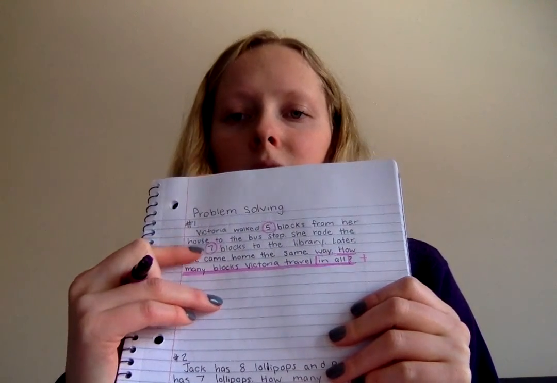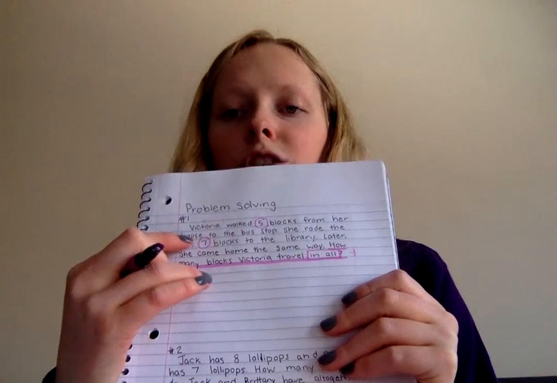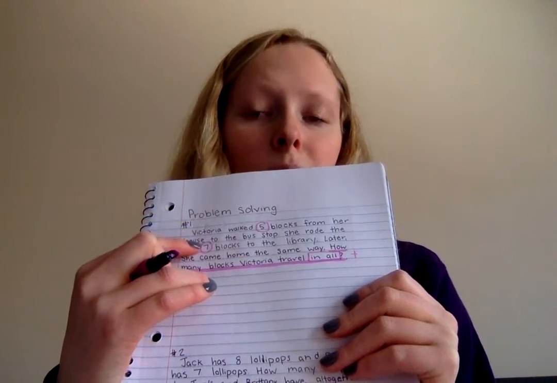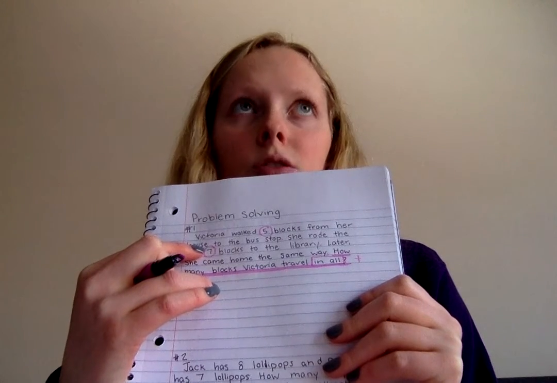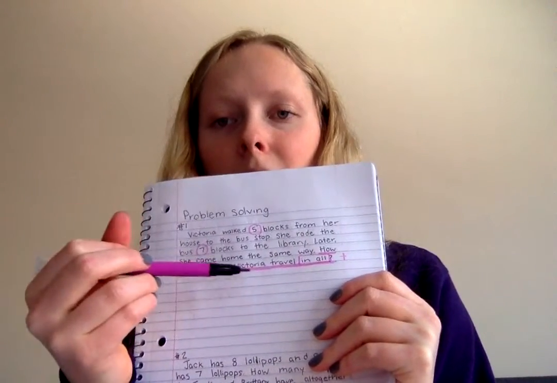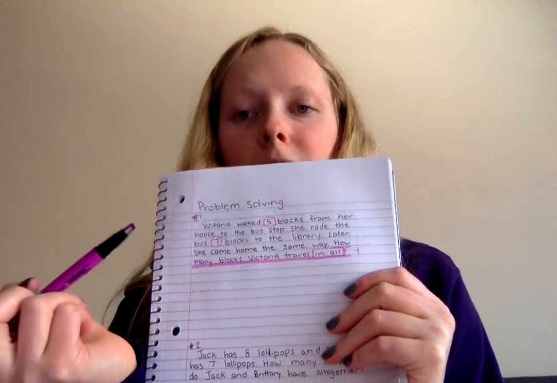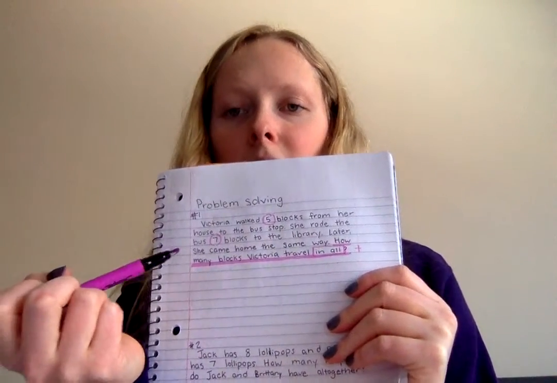Next, we are going to evaluate the steps that we are going to take to solve this problem. It's telling us that she walks 5 blocks, and then she rides the bus for 7 blocks. So we would have to add that together to see how many blocks total she went to the library. We would do 7 plus 5, which equals 12. And then it says she did the same thing on the way home. So again, 7 plus 5 would equal 12.